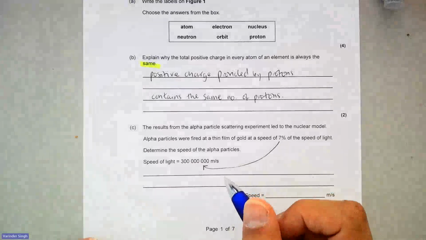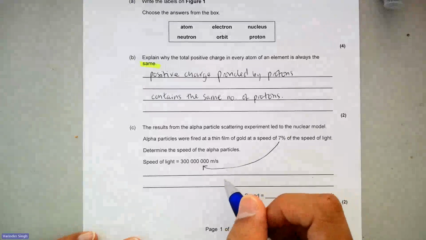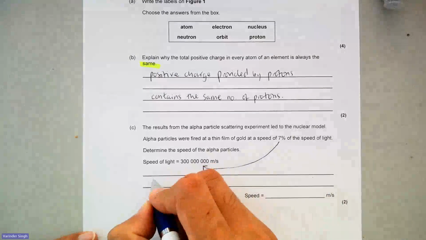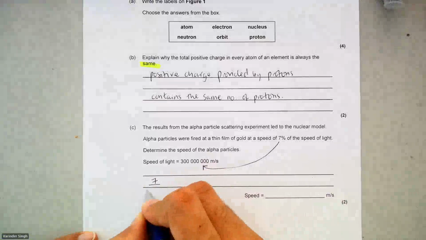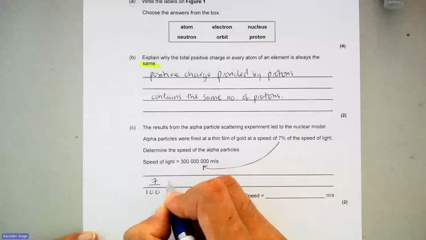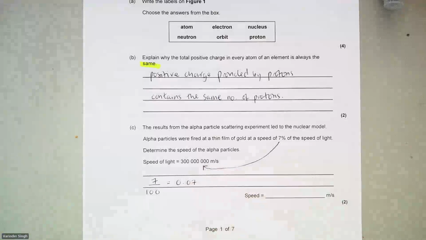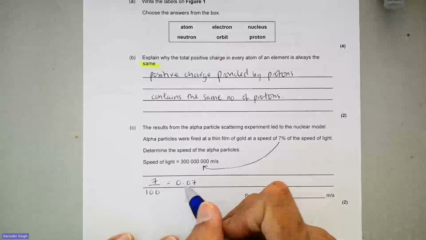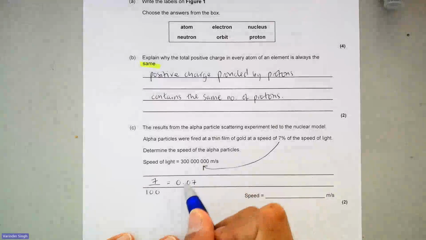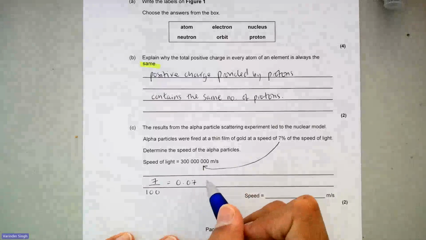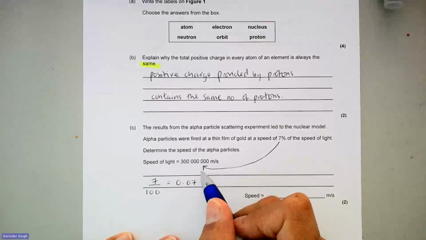Well, 7% as a decimal would be 7/100, which gives us 0.07.